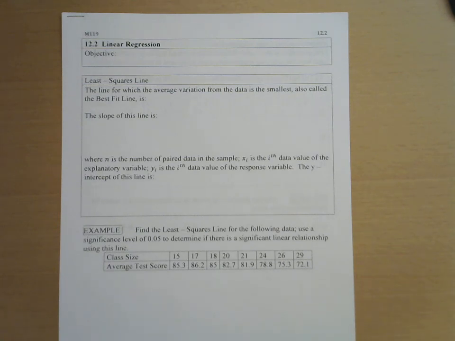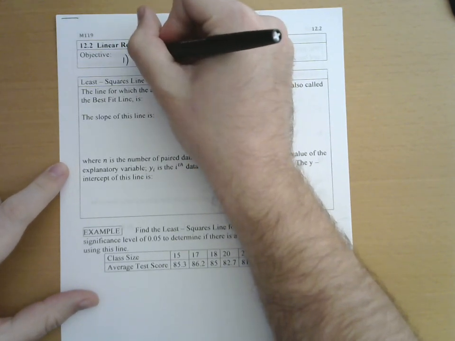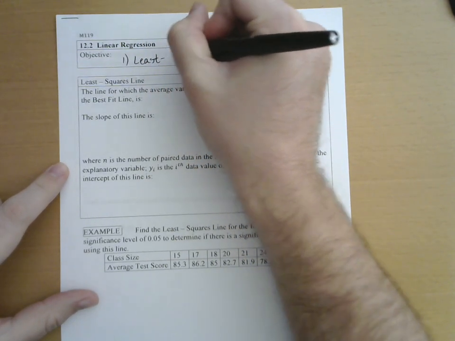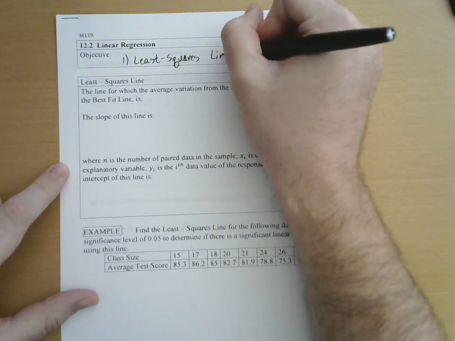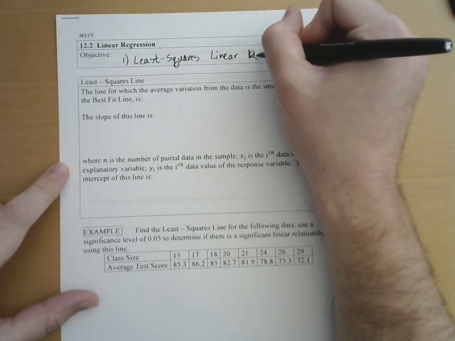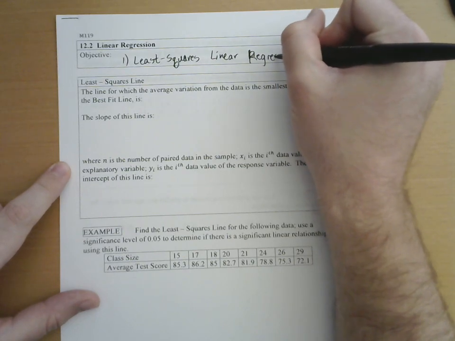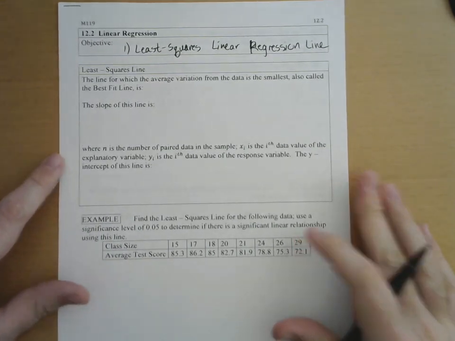All right, so 12.2 is all about linear regression. We introduced those in 12.1, and we're just going to dive into a little bit more specificity about those linear regressions. We're looking at a very specific line, and that is the least squares line, or the least squares linear regression line. So let's talk about this line.